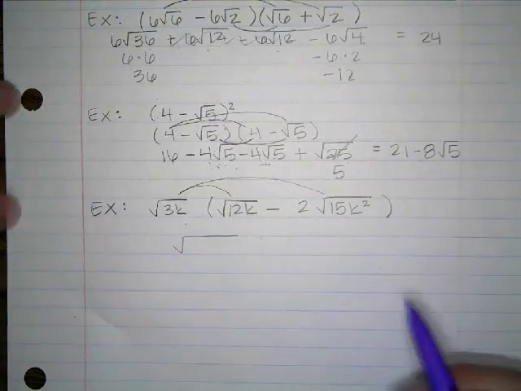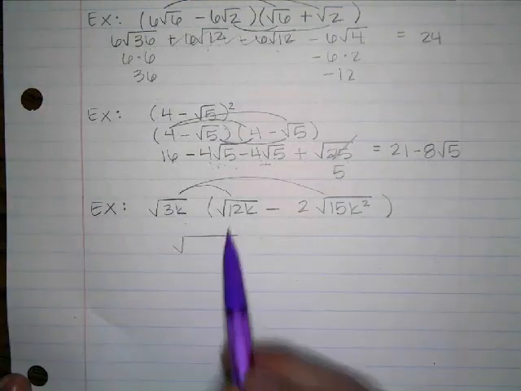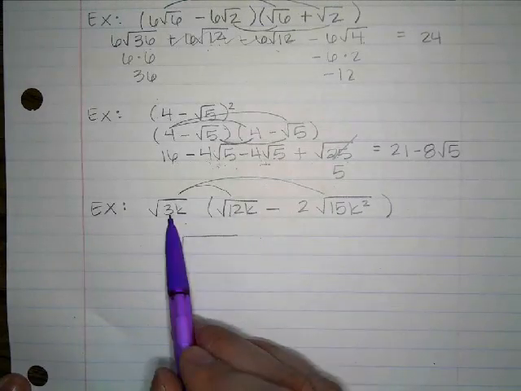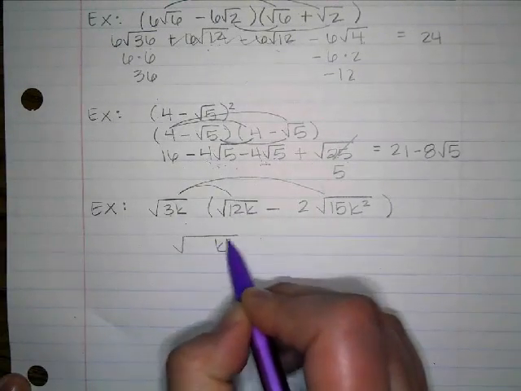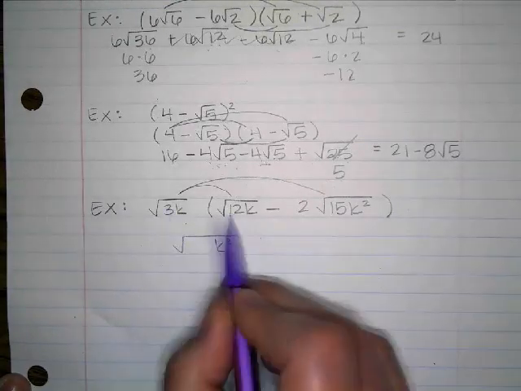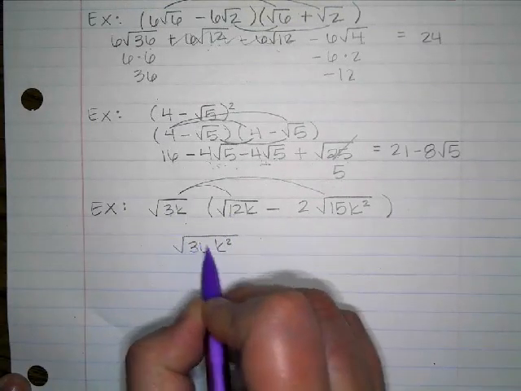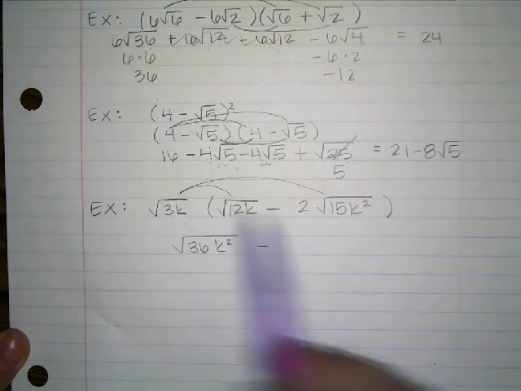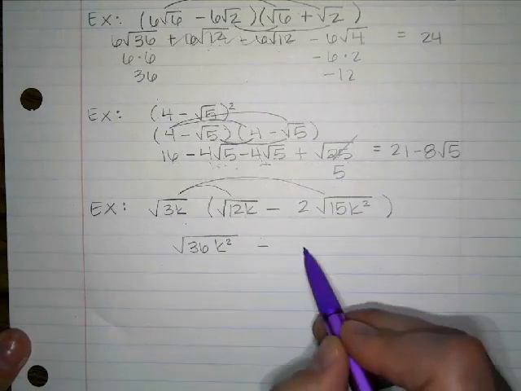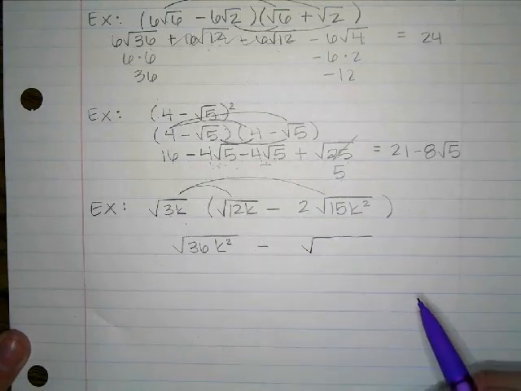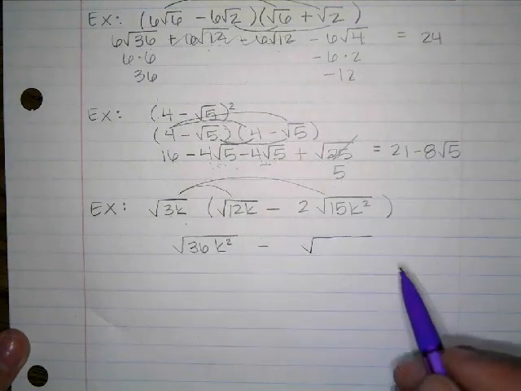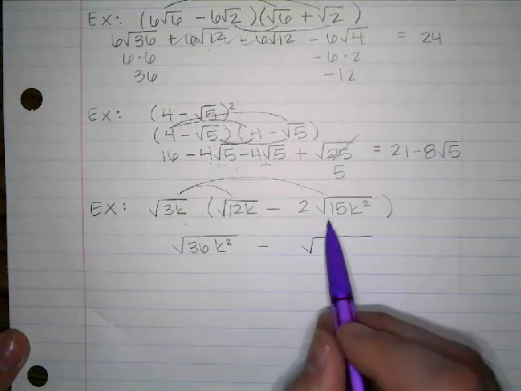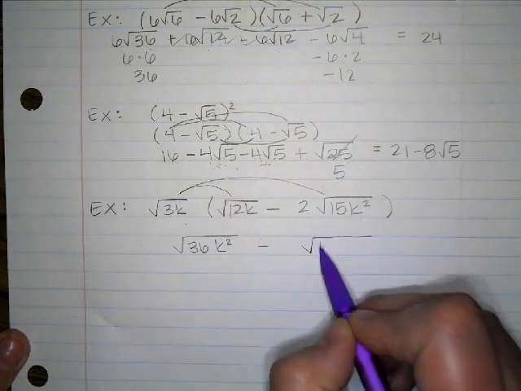So what's underneath the radical? So k squared, what was the number? 3 times 12 is 36, okay. Oh, I got you. And then when we multiply these two together, what do we get? Anybody know? 45k to the third. What do we do with the 2 in the front?